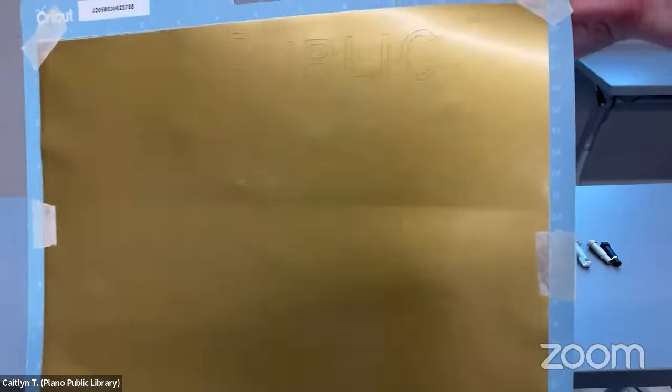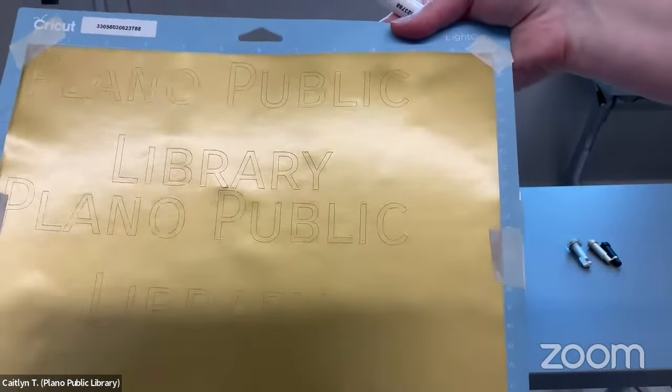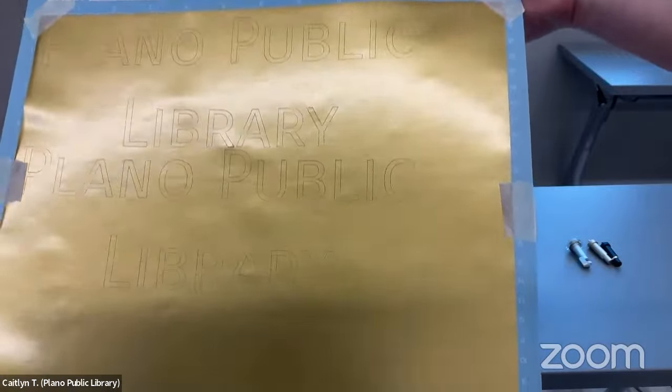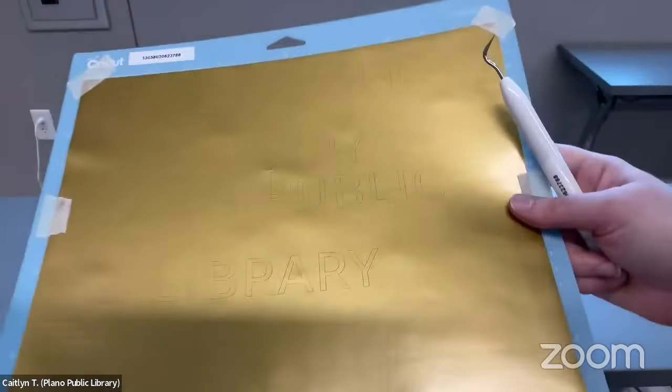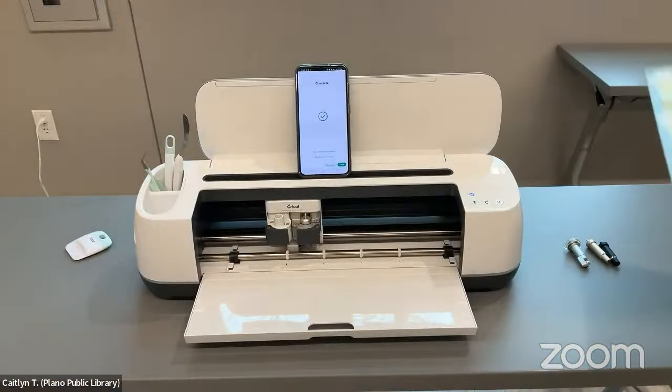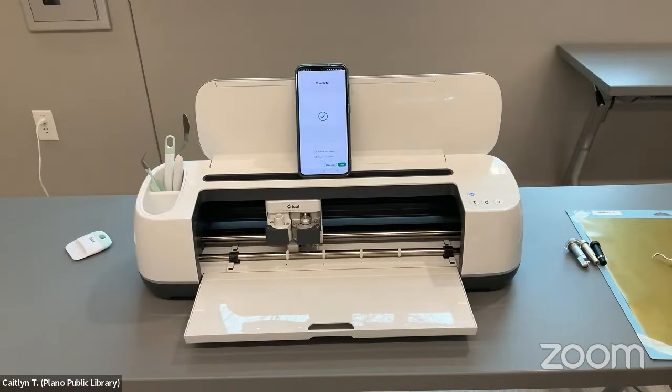But that's the Cricut machine, and that's what we have done today. Is there any other questions I can answer for anyone? I can show how to make that online reservation if you like.